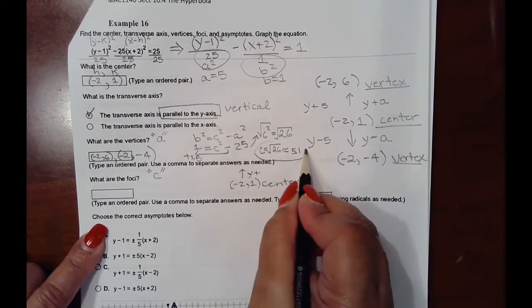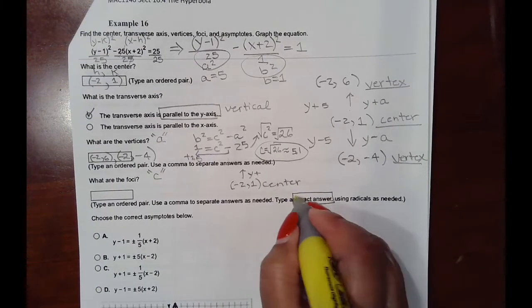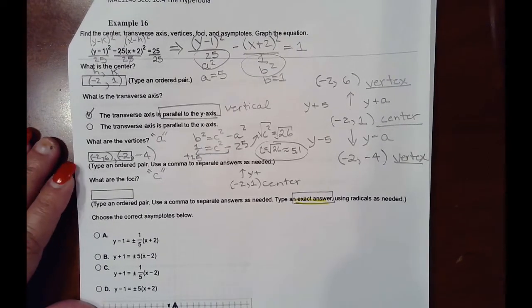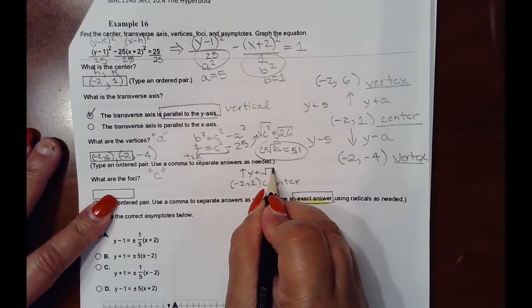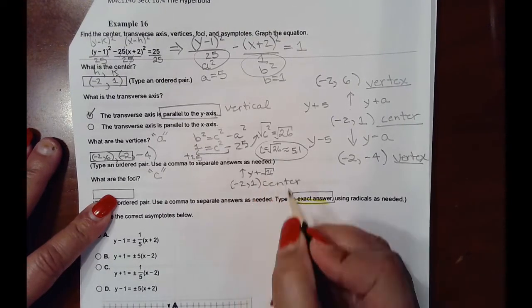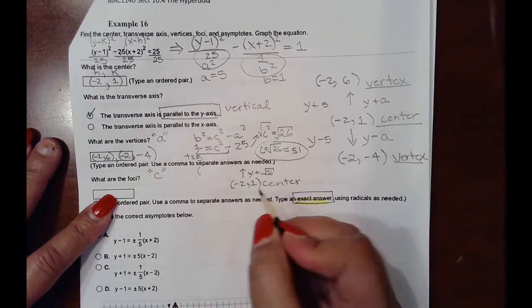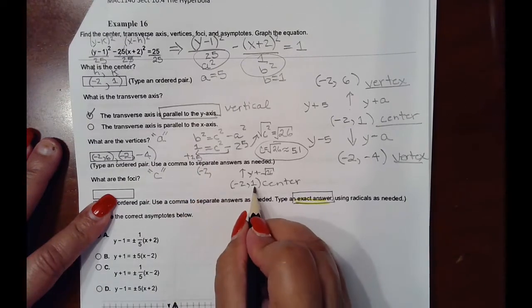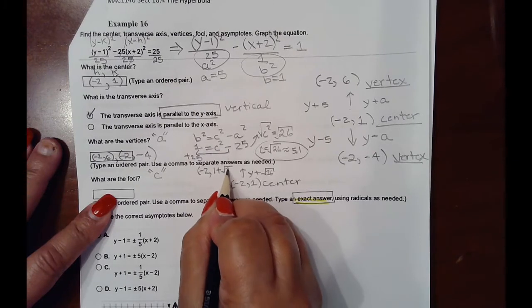But as far as giving an exact answer, as they have requested right here, you're going to need to use it in its radical form. That's what's exact. Okay, so my foci: I am taking that C value and adding it to get the foci that's above the center. And that would be, leave the X as is. Take the Y coordinate and add that C value.